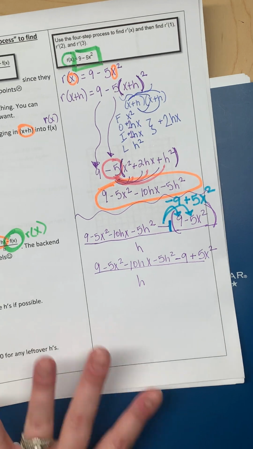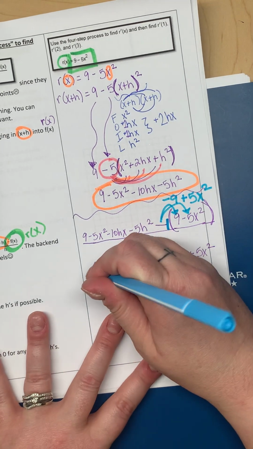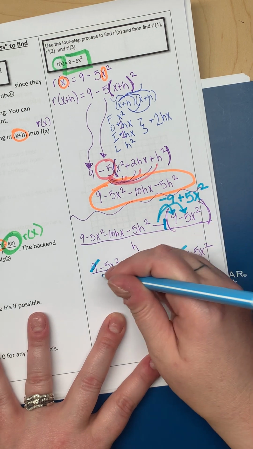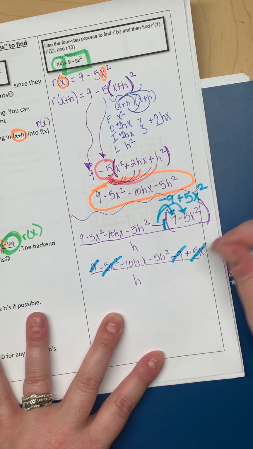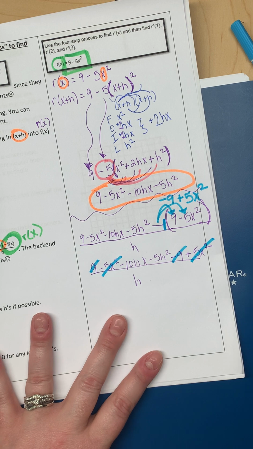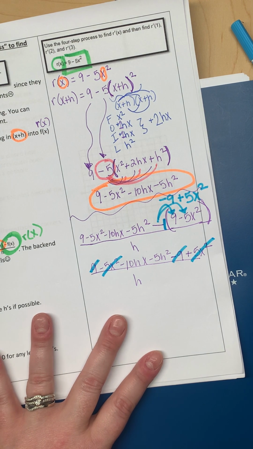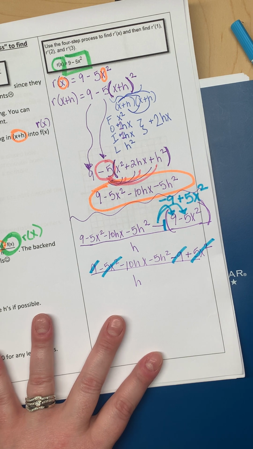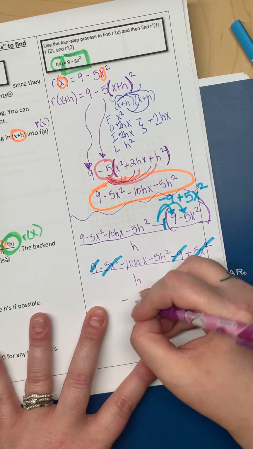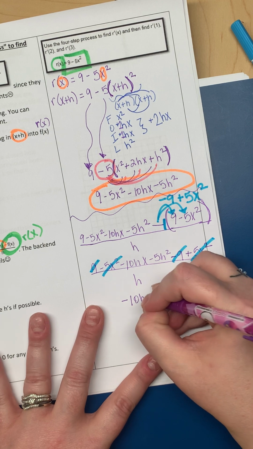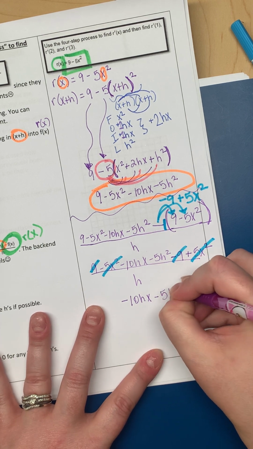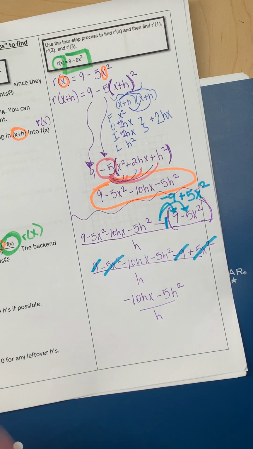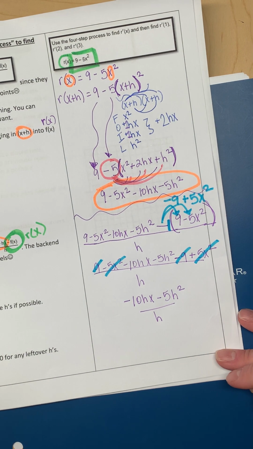Okay, now let's cancel. I see a +9 and a -9. Goodbye. I see a -5x squared and a +5x squared. Goodbye. And then all I have left is a bunch of stuff with h's. So let me write them down. -10hx minus 5h squared over h. Okay, so we just did step 2. It took us a while.